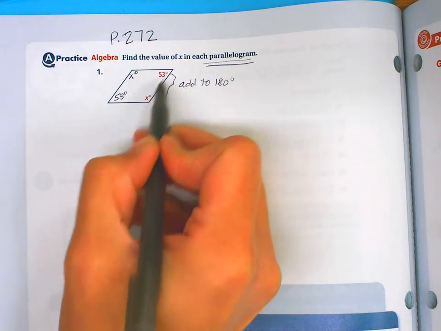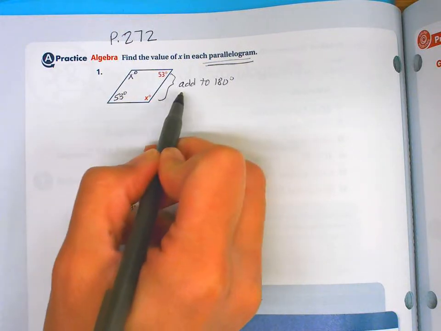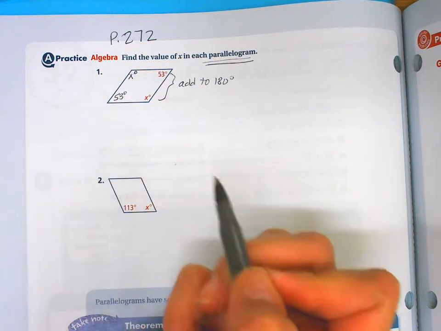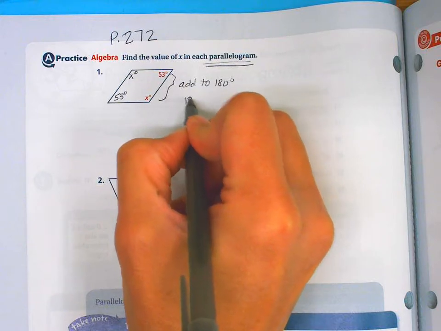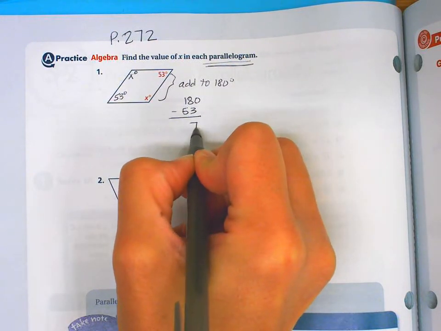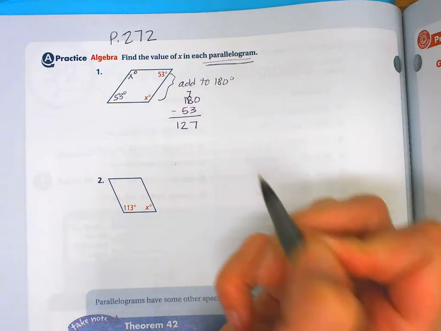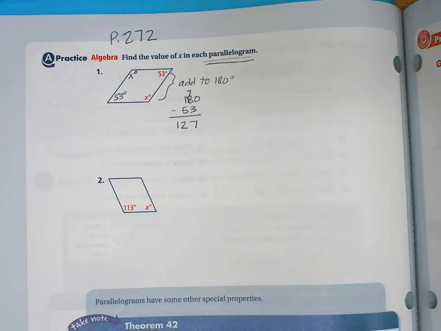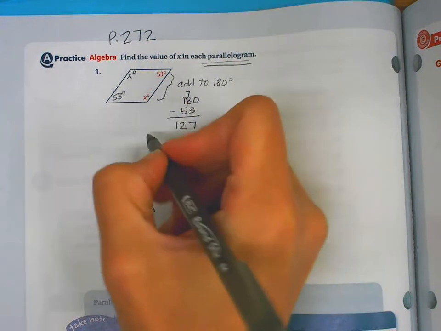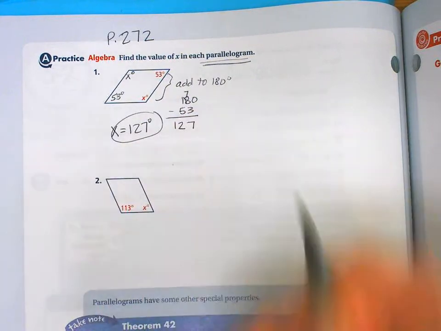But for those two, any two in a row, any two consecutive, they add to 180. So the way I would solve to find x is I would do 180 minus 53 and subtract that, and it would be 127. So I just have to write x equals 127 degrees.